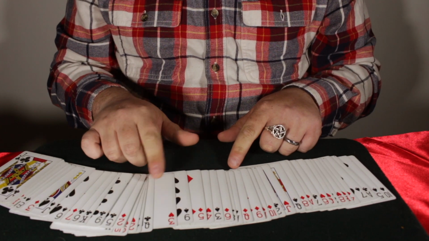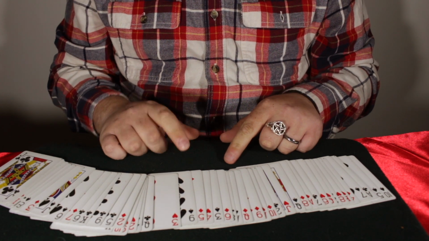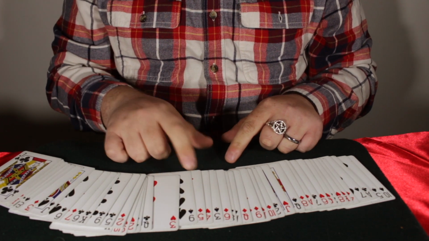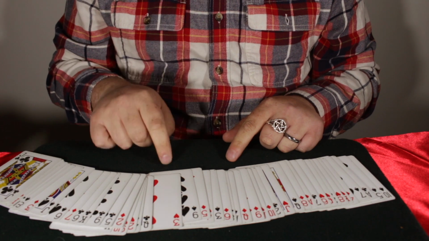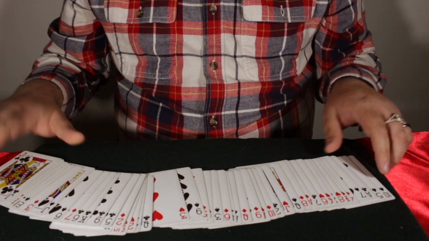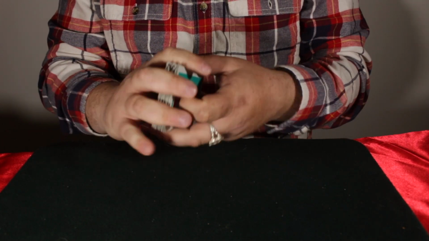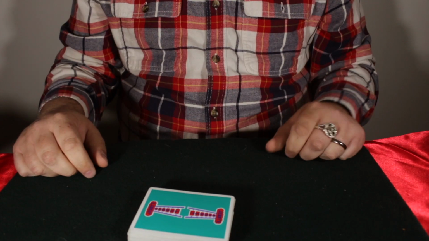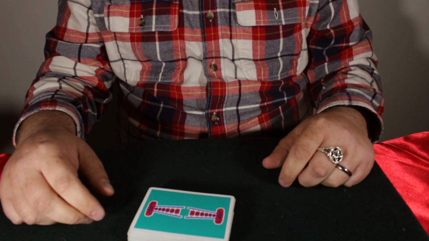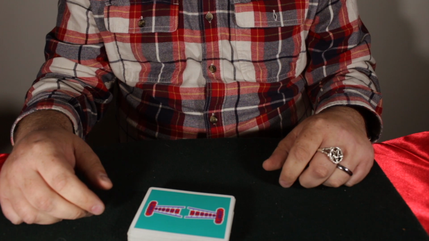You can see right there, 9 of spades next to a 3 of hearts. So we know that their card's a 3 of hearts because it has to be. It's on top, it's under our 9 of spades. So we can close up the spread, say, okay, great, you saw your card, shuffle the deck. And now we can perform some amazing mind-reading miracle.